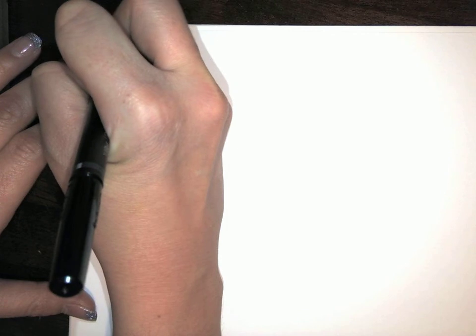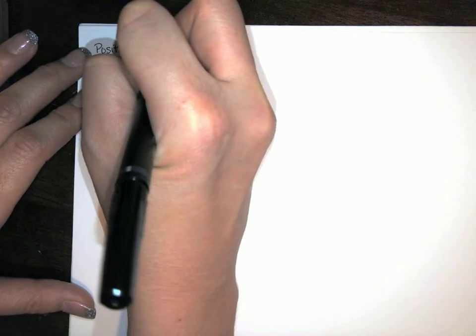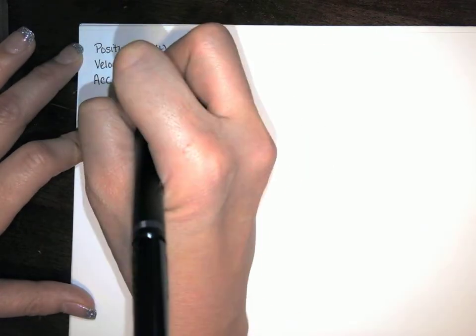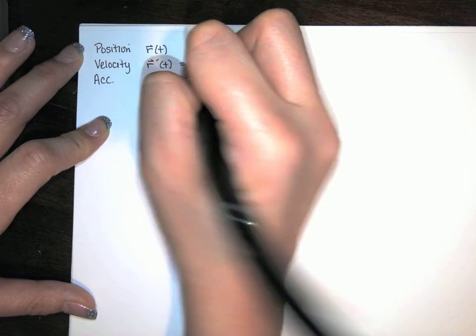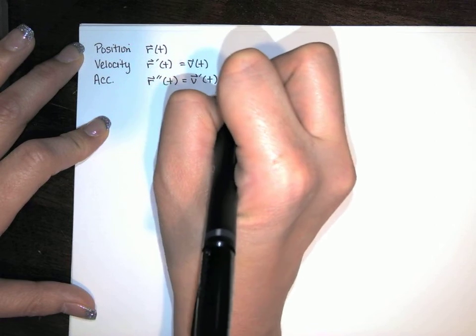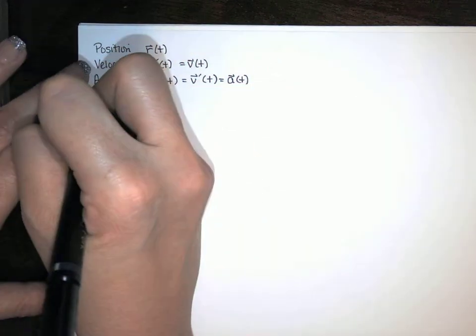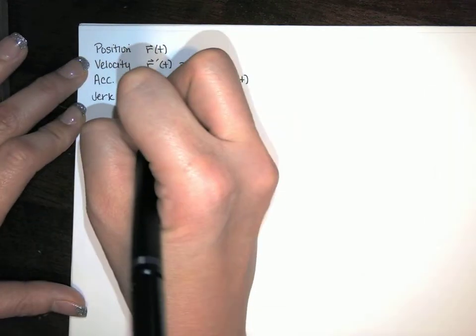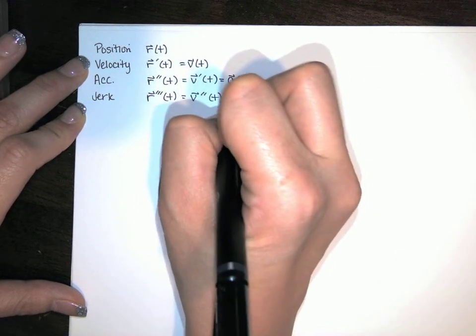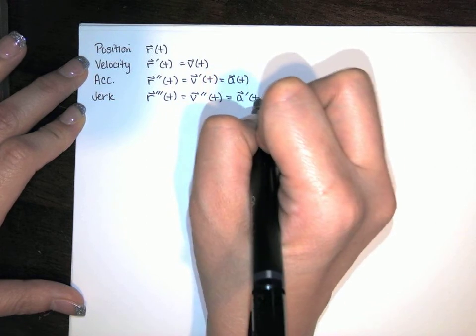Now that I know that r gives me position, r prime gives me velocity, r double prime gives me acceleration, jerk is r triple prime. You might think your teacher is a jerk for making you calculate r triple prime.